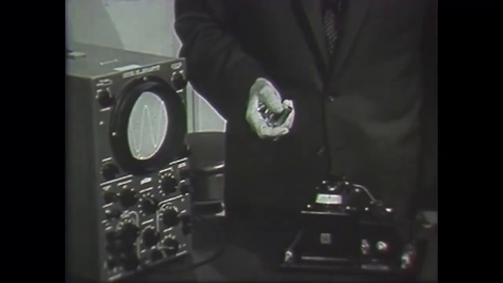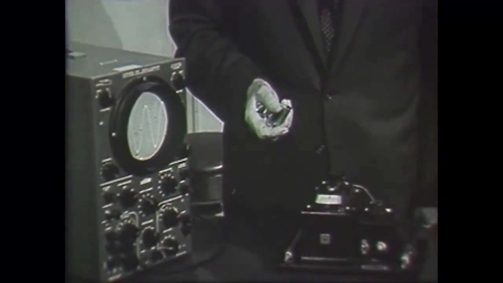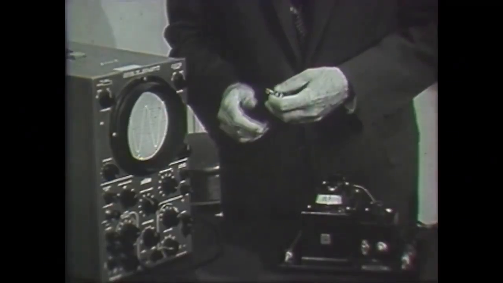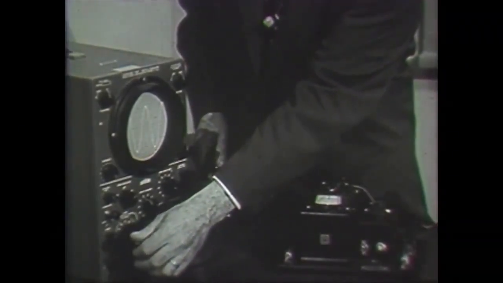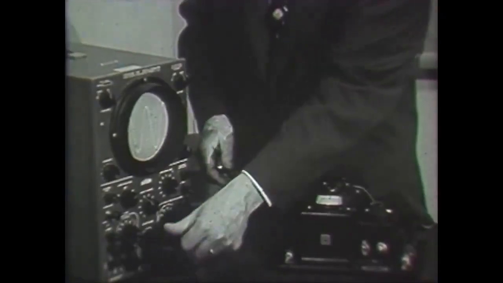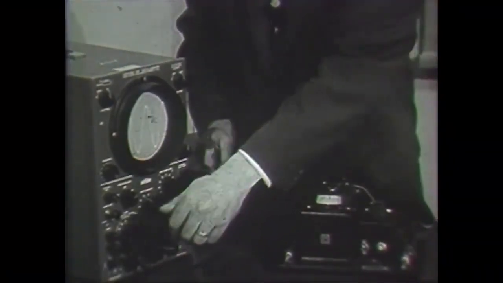In order to illustrate this property of rectification, I have on the scope here presented a sinusoidal current. When I plug this semiconductor across here, I block the current flowing in one direction. Notice that this property has a definite sign. If I turn this over, it blocks the current flowing in the other direction.